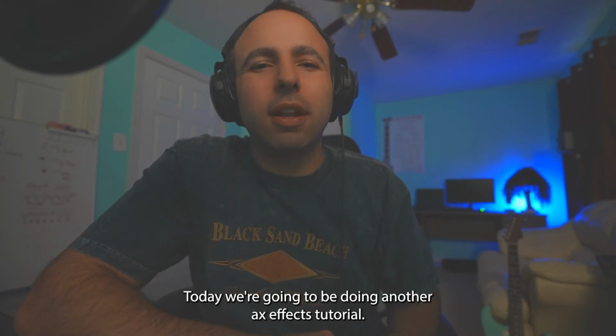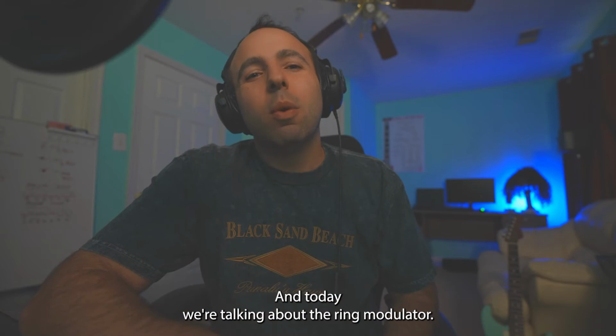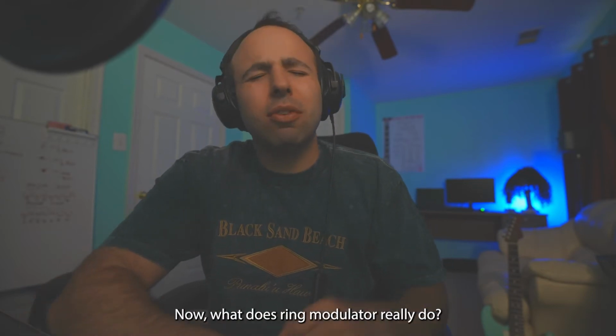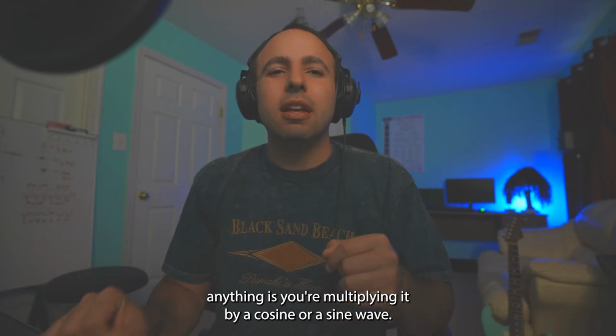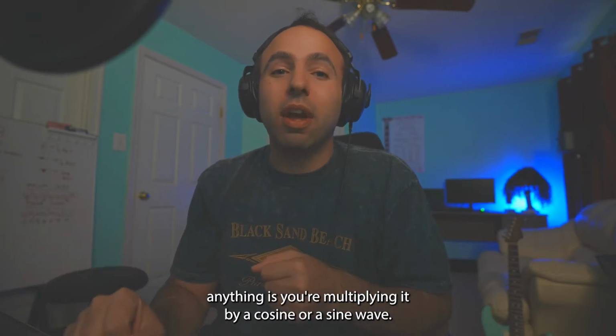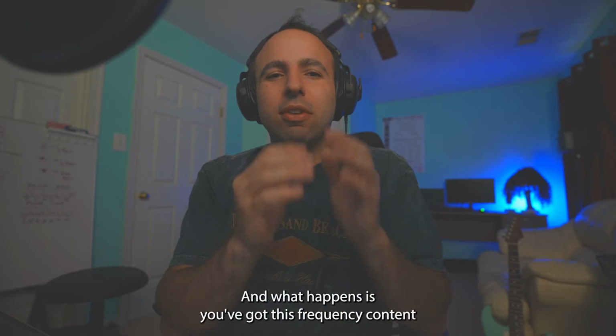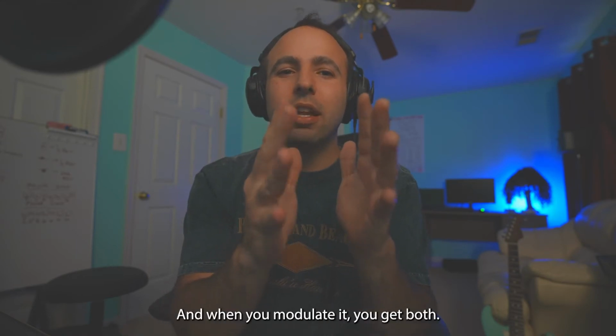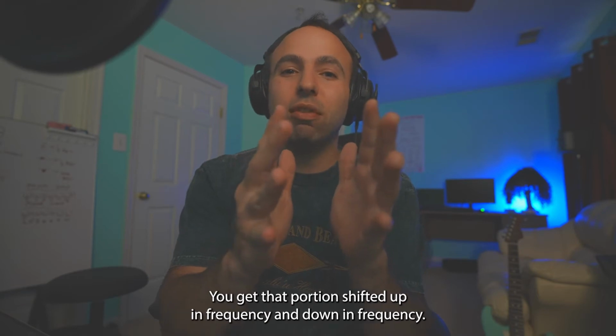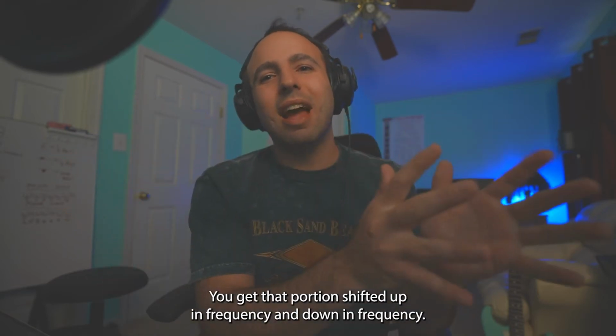Today we're going to be doing another Axe Effects tutorial, and today we're talking about the ring modulator. Now, what does a ring modulator really do? Well, when you modulate really anything, you're multiplying it by a cosine or a sine wave. And what happens is you've got this frequency content right here in the center, and when you modulate it, you get that portion shifted up in frequency and down in frequency.